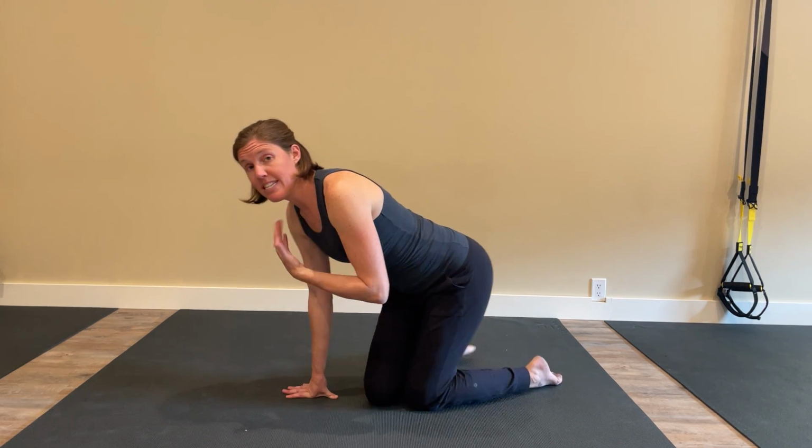So this is the segmental cat and cow. This should be a familiar position or movement pattern, but we're gonna take a little twist and try to create a little motion that's a bit more respective of the fact that our spine is not one single piece of hardware, but rather 33 individual segments that each potentially have the ability to flex and extend and move into other ranges of motion.